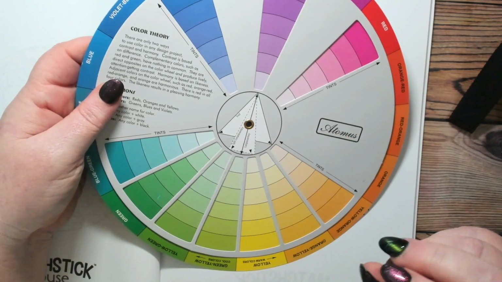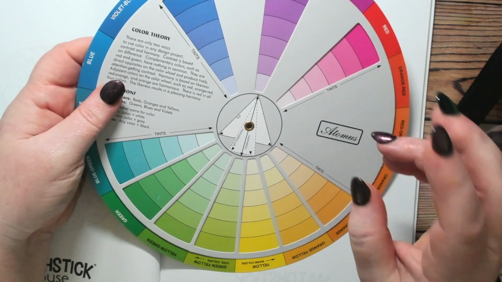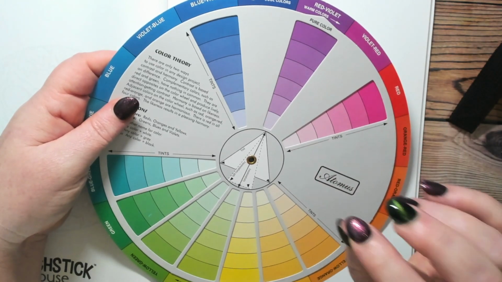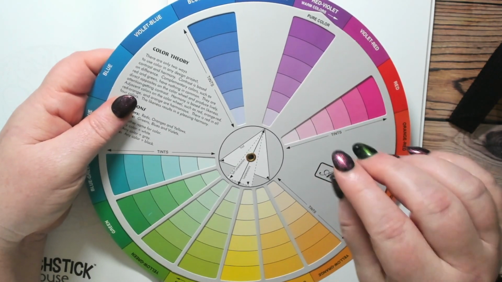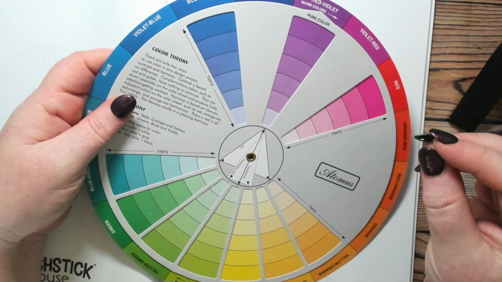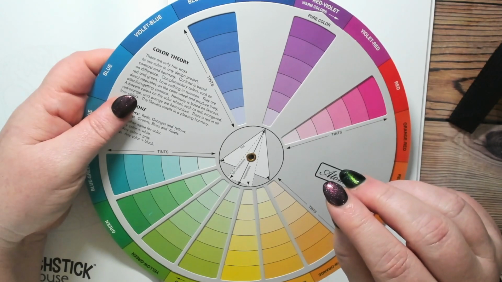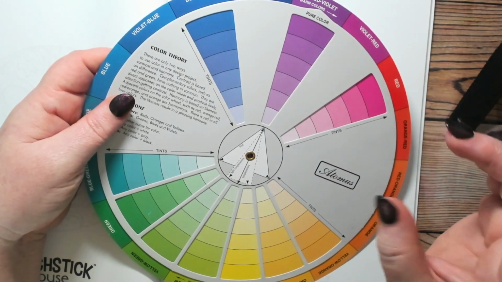So what you are going to want to put with it is the blue-green and the greens to give you that complementary contrast. When you're choosing your color, make sure that you have a light, medium, and dark of the main color that you're going to use. The reason for this is because when you use that color, you're going to have shadow lines, you're going to have highlights, you're going to have bases.